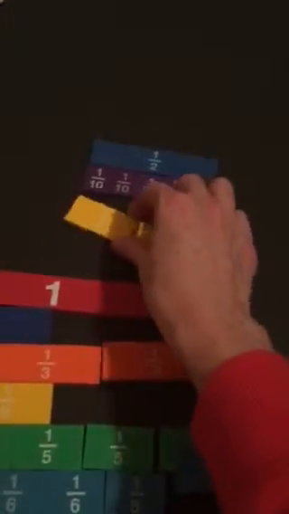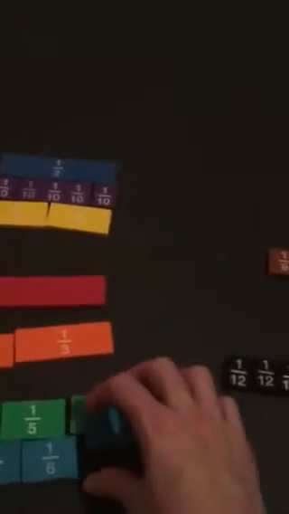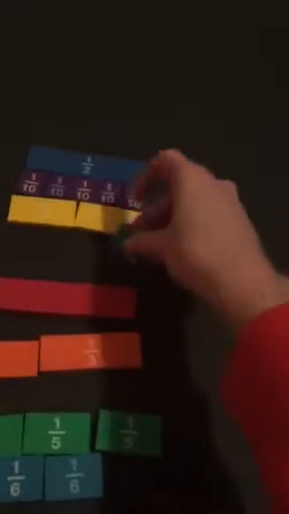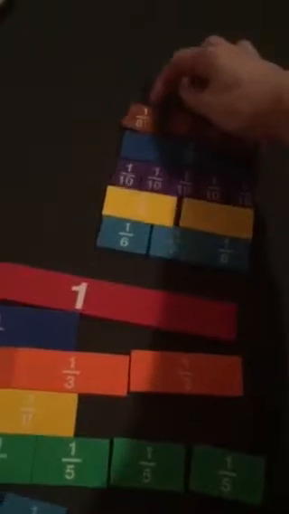Okay, now that you've done that, you may have found that 2/4 also equals 1/2. You may have found out that 3/6 equals 1/2. You may have also realized that 4/8 equals 1/2. You may have found out that 6/12 also equals 1/2.